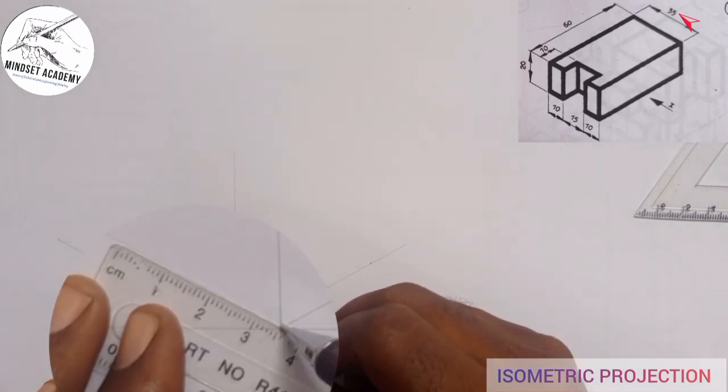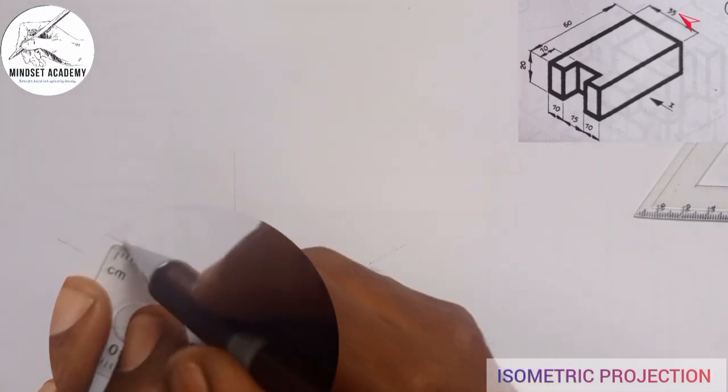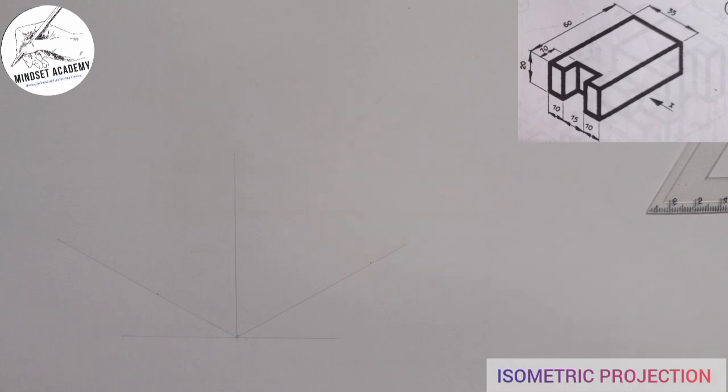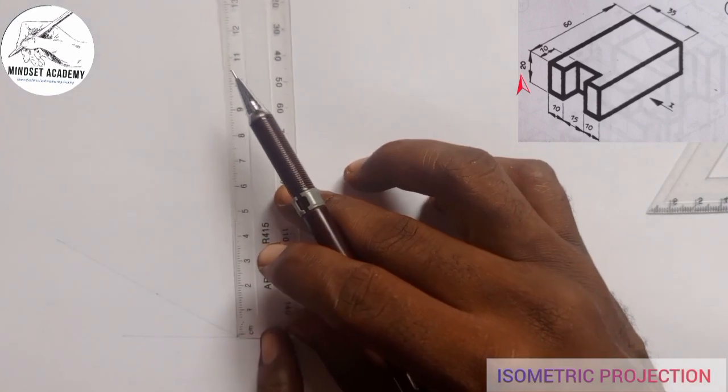So this is the 35 here, right? And the height here, from here to here, is the same thing as saying 20. The total height here is given to be 20, so I'm going to measure 20.